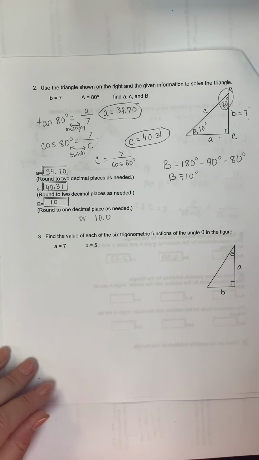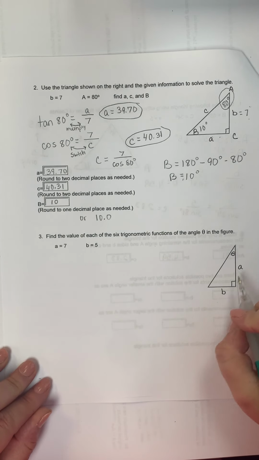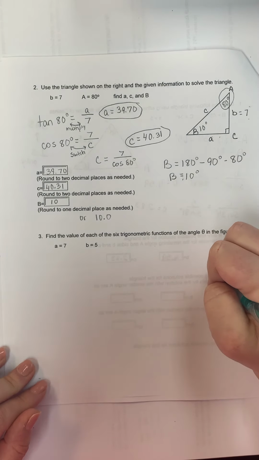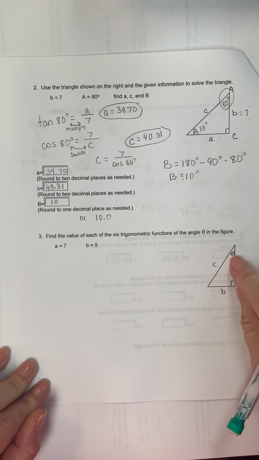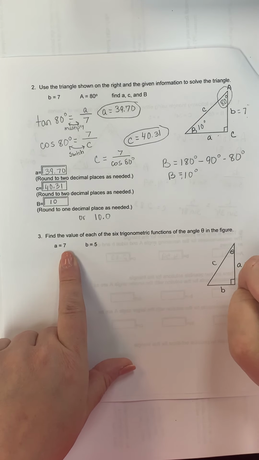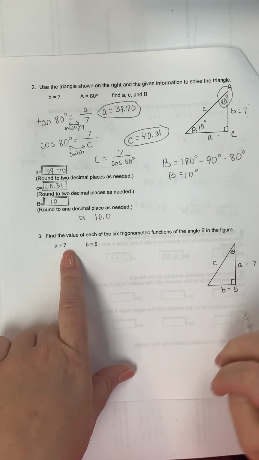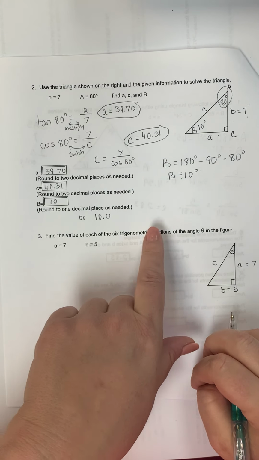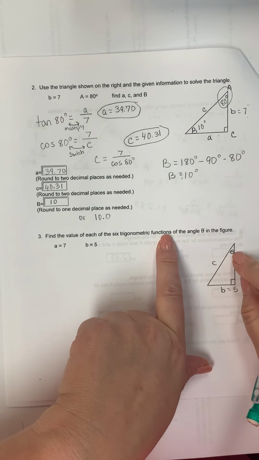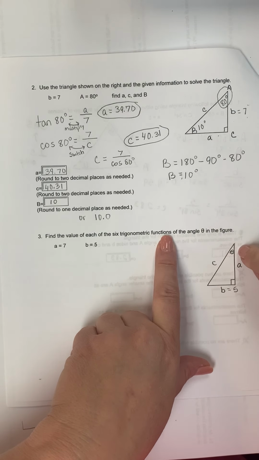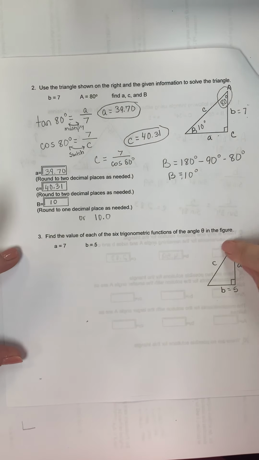All right, we have another right triangle here. This one has the sides A and B. We could even put a C over here. We know that's a hypotenuse. And I notice all I have is theta, just a little theta. Okay, I also have the values of these two sides. And I'm told to find the value of the 6 trigonometric functions of the angle theta. So what that means is if I was sitting in this corner, from this angle, what would all 6 trig functions be? Well, that's your SOHCAHTOA and then the reciprocals of SOHCAHTOA. Well, we're going to need C in order to complete this. So we are going to have to use Pythagorean theorem here.